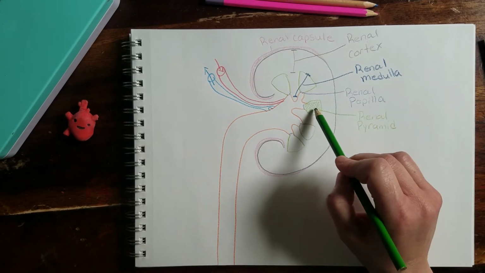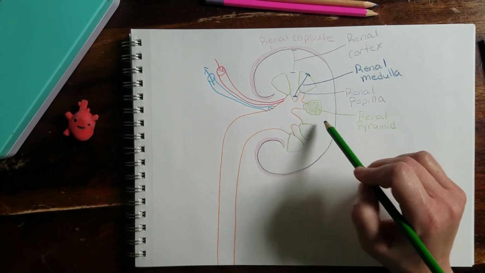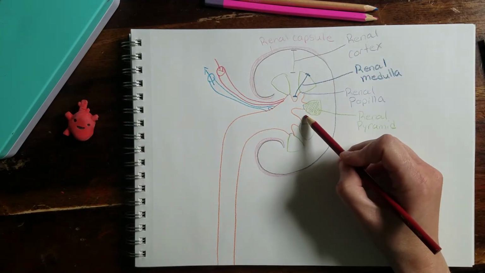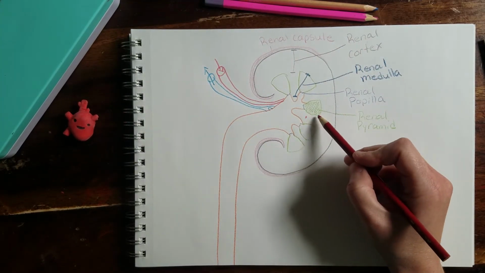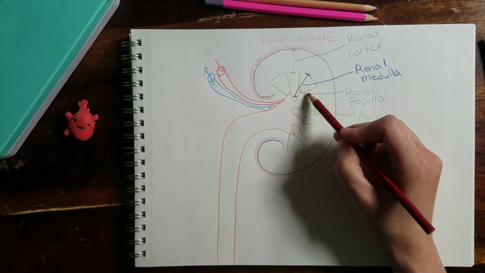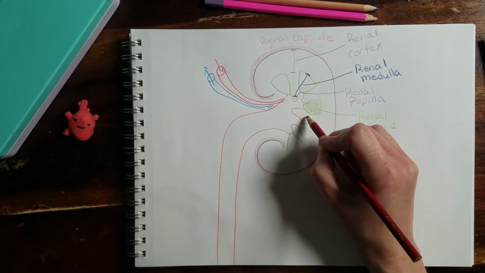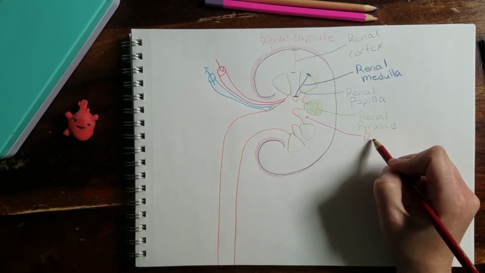But you have renal pyramids, and then these spaces in between the renal pyramids are called renal columns, right? So this space here, right here, right here, these are all renal columns.